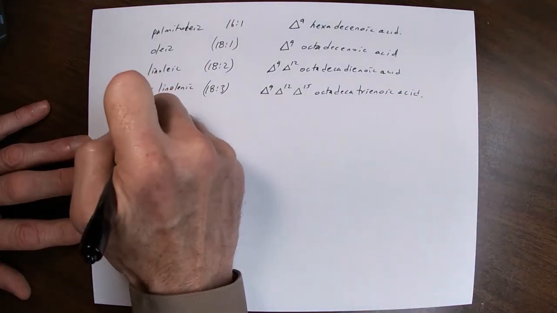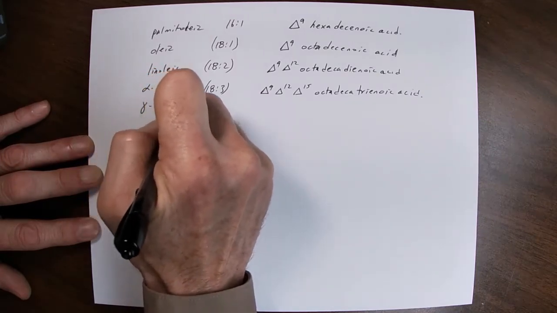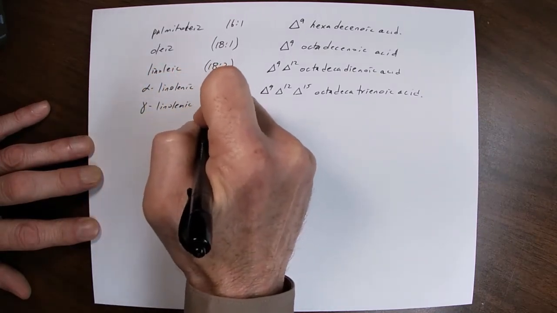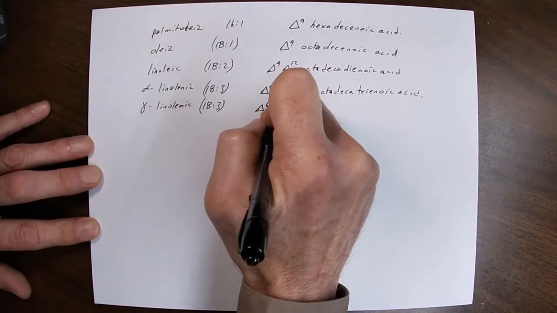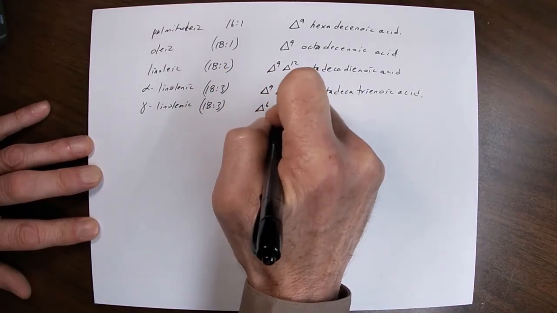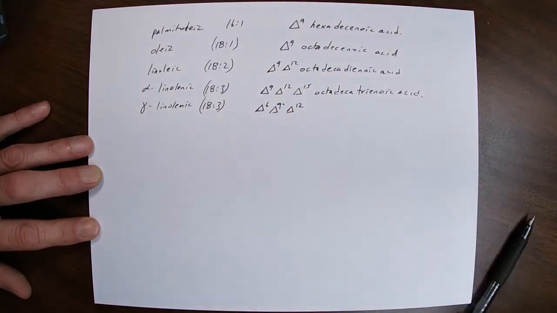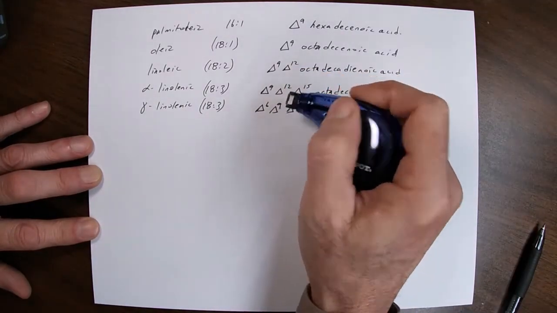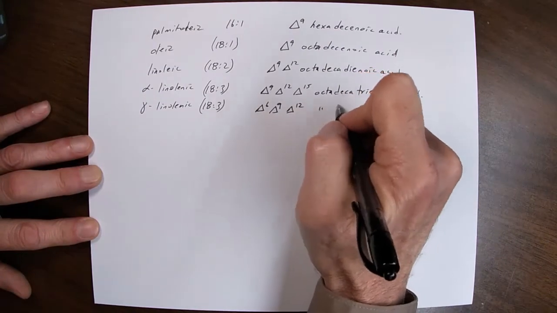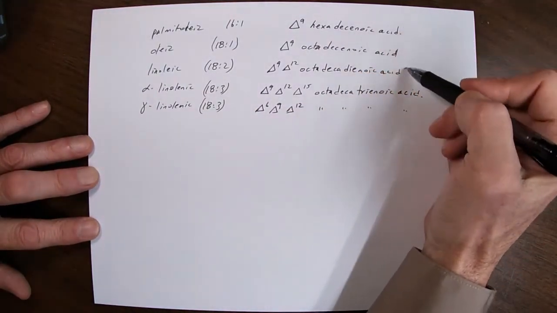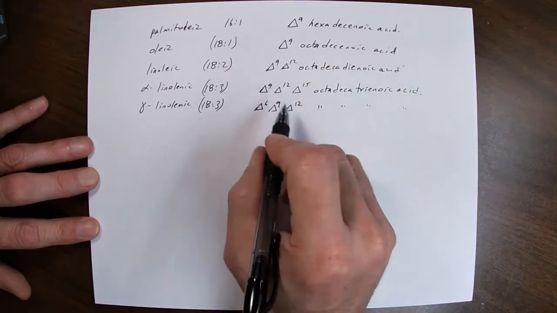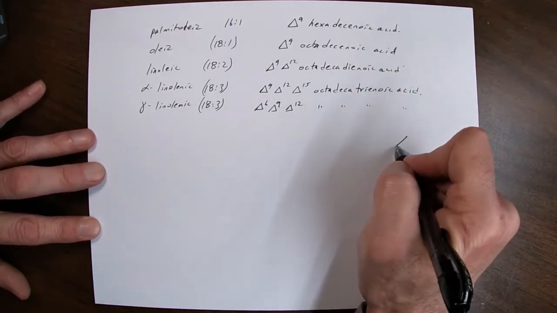Okay, and your gamma linolenic is an 18:3, but the double bonds are in different places. You've got a delta 6, a delta 9, and a delta 12. So the double bonds, again, 6, 9, and 12, octadecatrienoic acid. Okay, so I did the structure of these on the previous page. Let me do the structure of these 2.